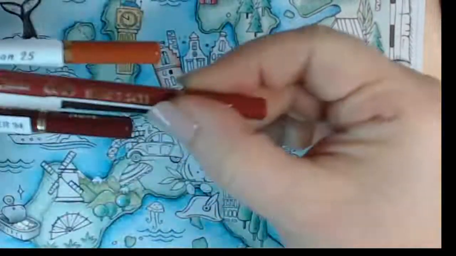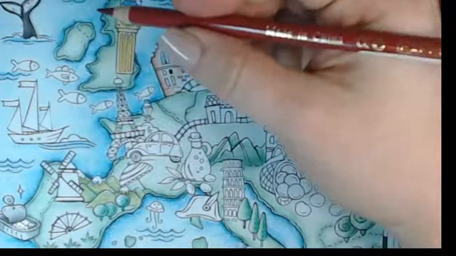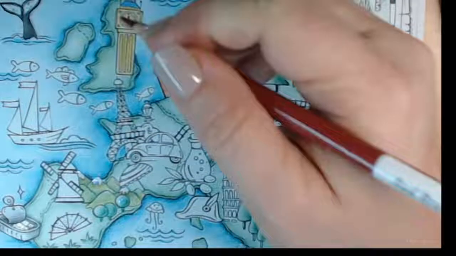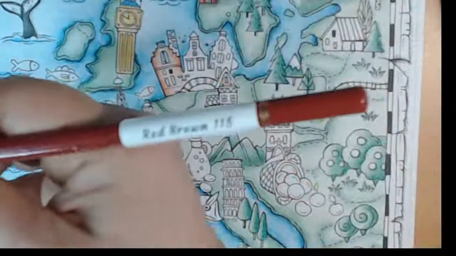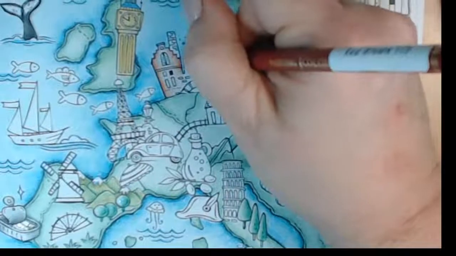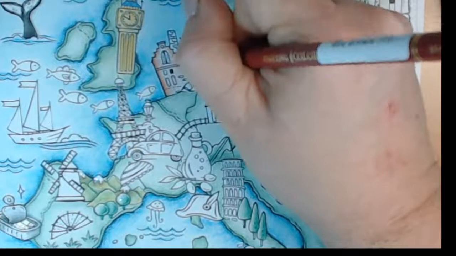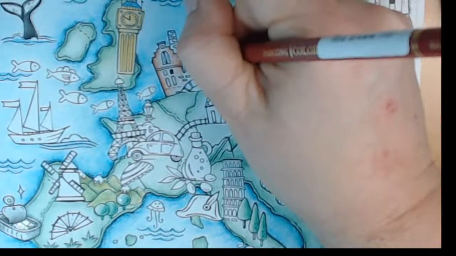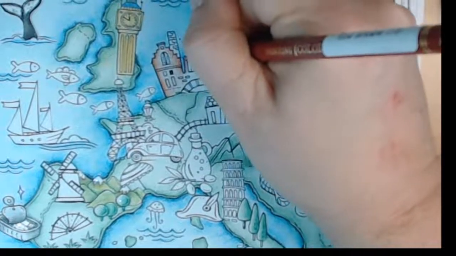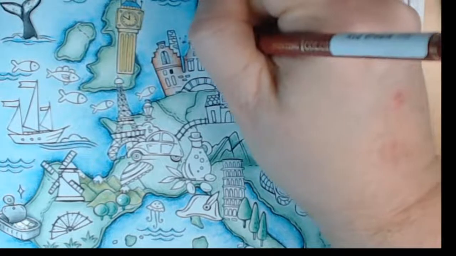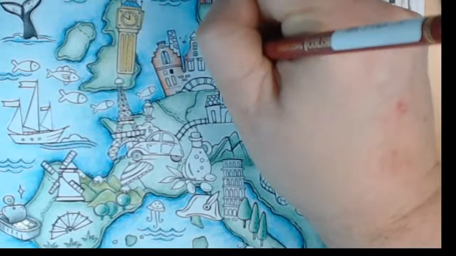Right now we can do one in this red brown, 115. Seems like they have a lot of brown buildings, various shades of brown.